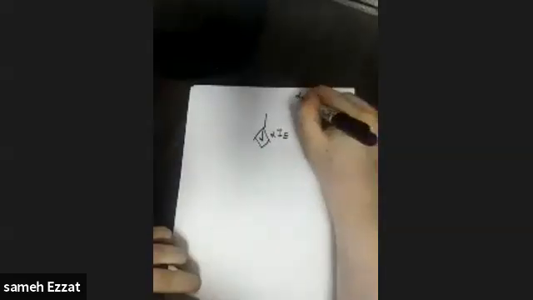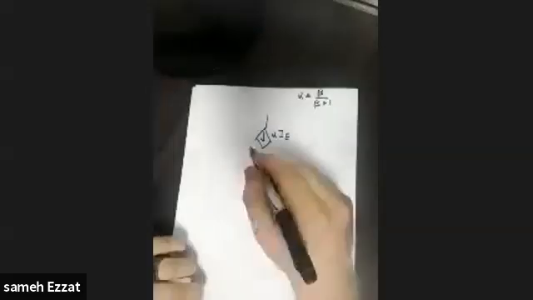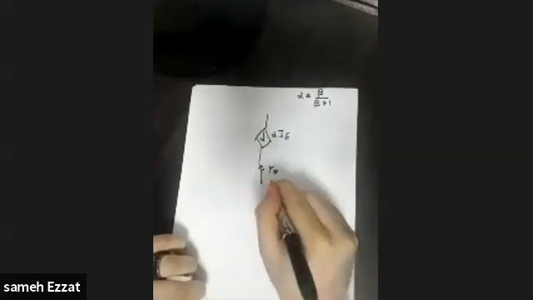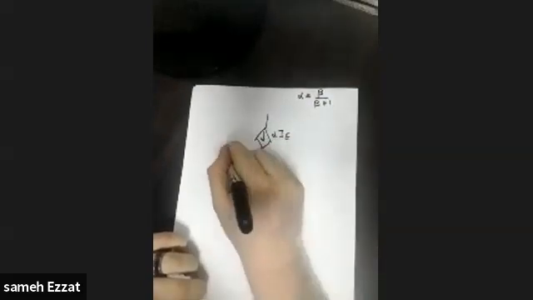You know from the previous lectures that alpha is equal to beta over beta plus 1. And here you have the resistance, which is re. And now this is the emitter, this is the base, and this is the collector.